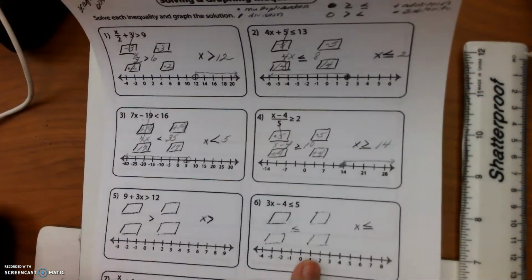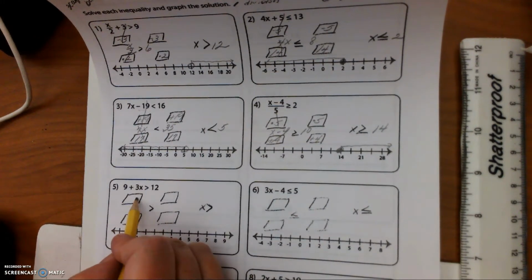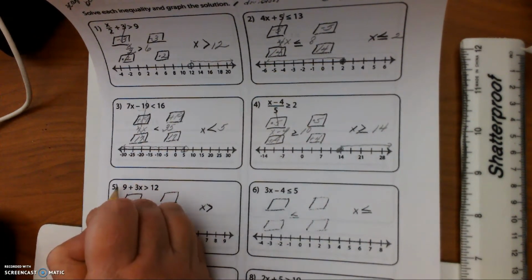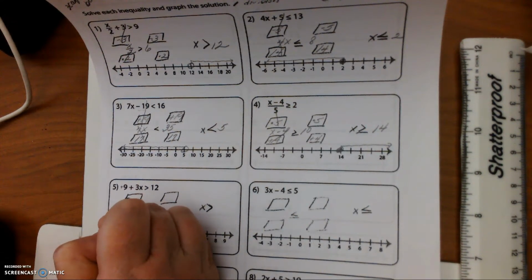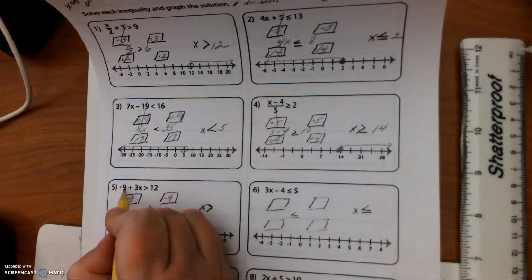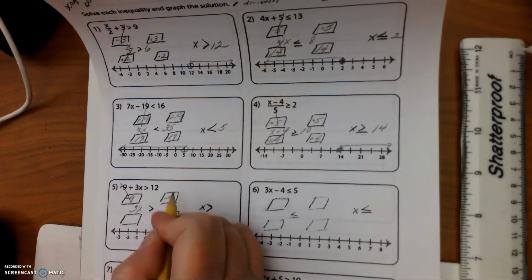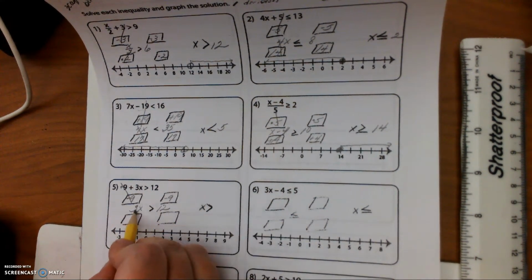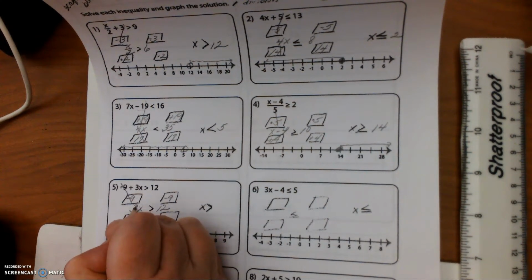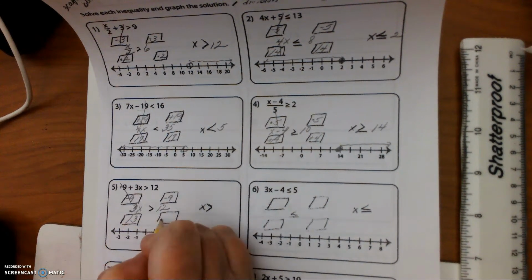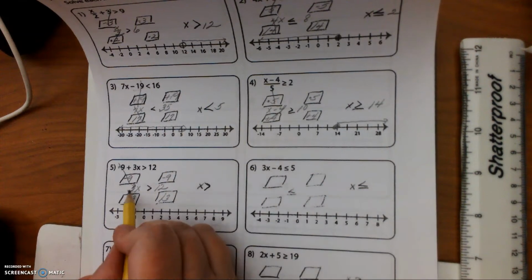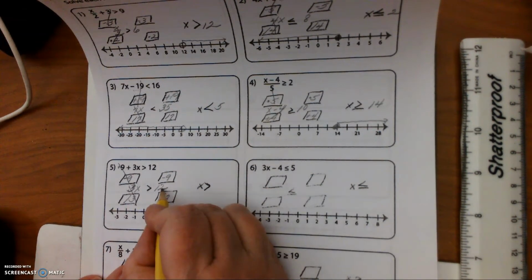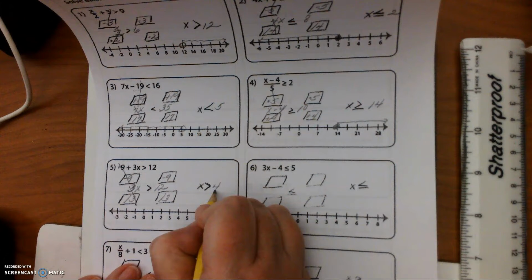Now the next one is 9 plus 3x is greater than 12. So when you don't see a negative in front of a number, it's positive. So the inverse of addition is subtraction. So we're going to subtract 9 from both sides. These cross out. 3x is greater than 12. So 3 times, remember when they're side by side, this means multiplication. So 3 times x, the inverse is division. So we're going to divide by 3, because we want to get rid of the coefficient of 3. So divide both sides by 3.